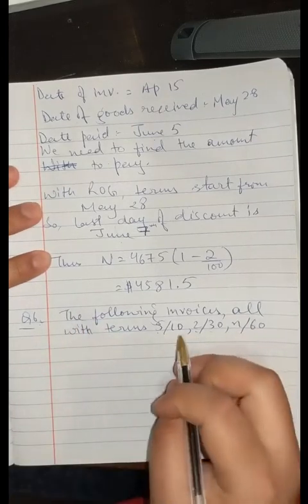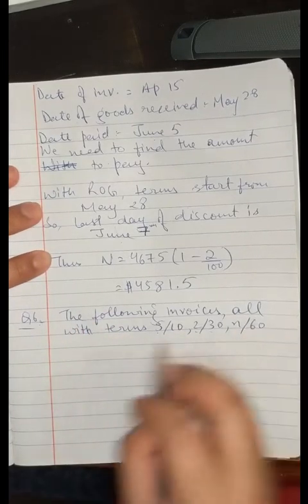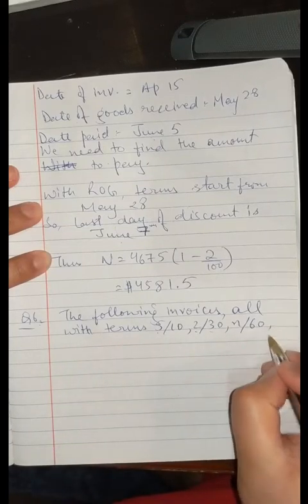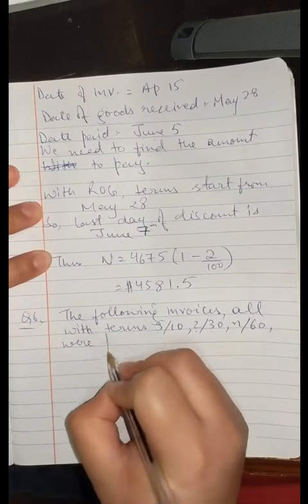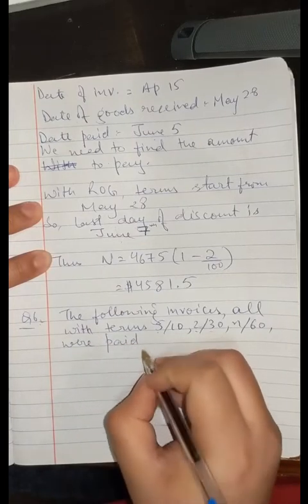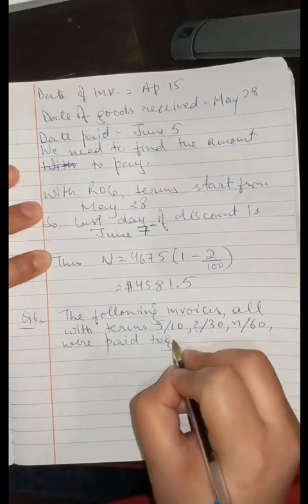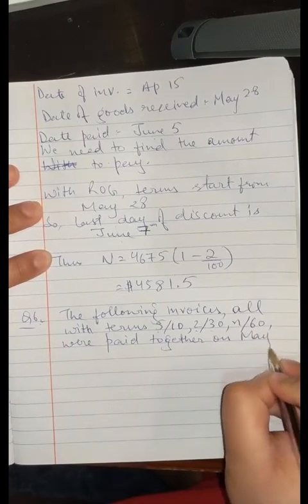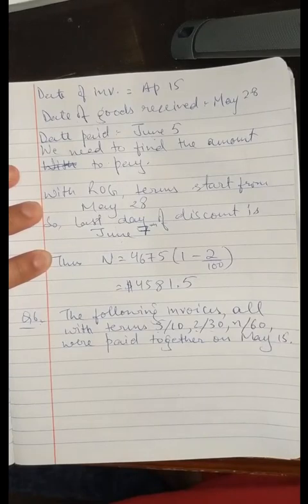Okay, all the invoices were paid together. The following invoices, all with this term, were paid together on May 15th.